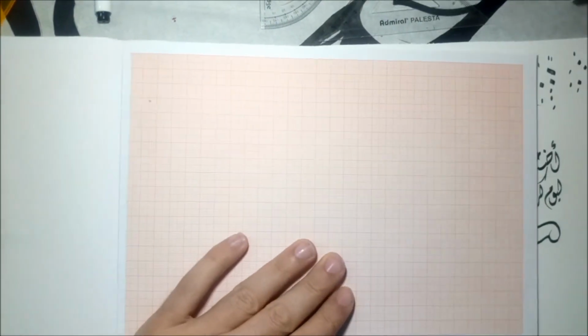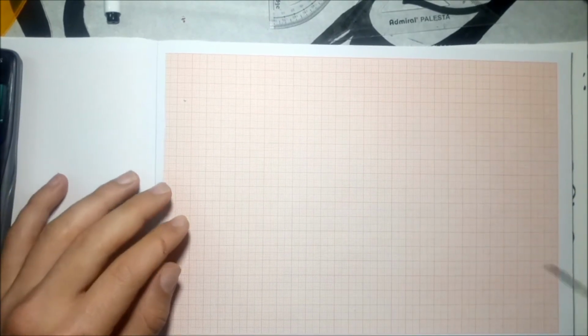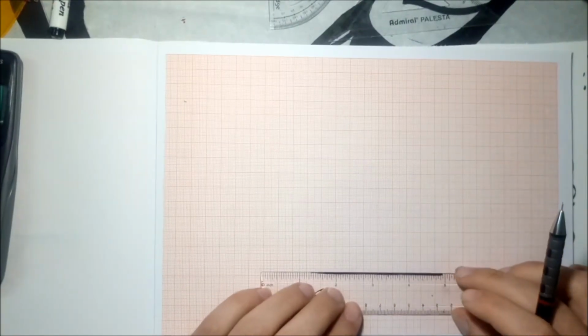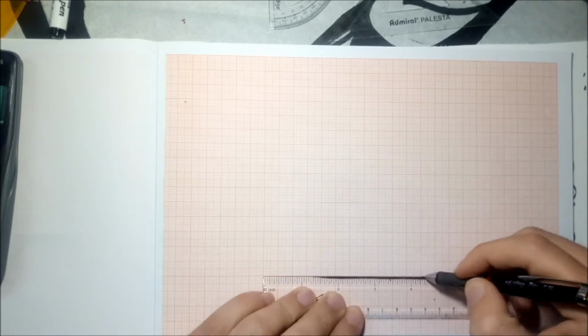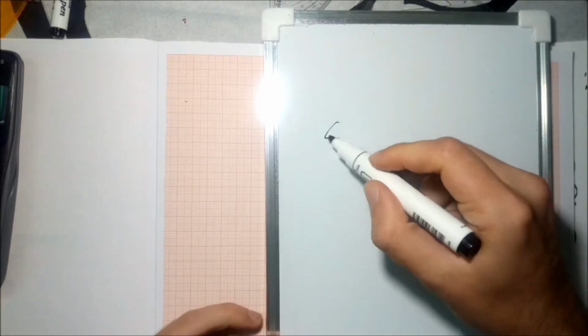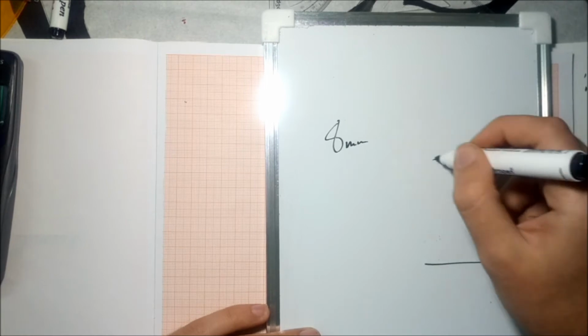For this, we are going to use the normal way. We will locate our baseline, which we will take somewhere around here. Now, for this, we are going to use the 8mm thickness. That's only because the paper I've got is limited.